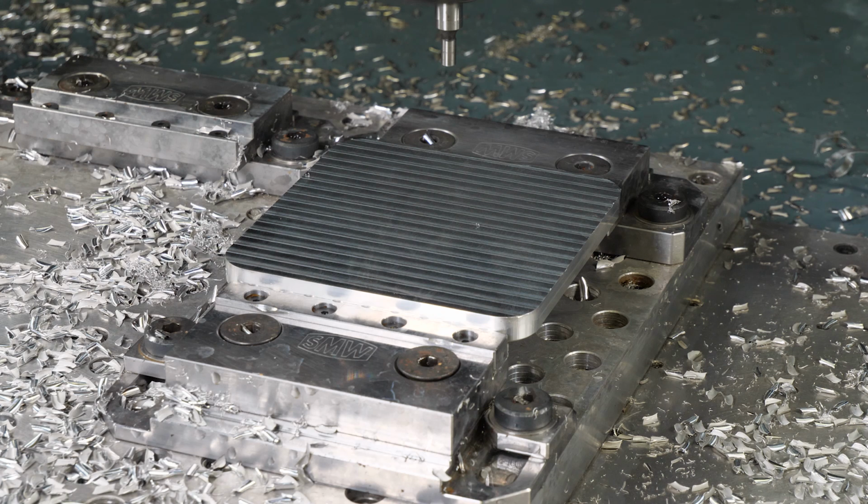And so now I'm going to fire this up, and we're going to touch off our sides of our part and set a new X and Y. And it's a good idea to lightly deburr the side of your part, just to make sure you're not going to be edge finding on a burr when you go across.